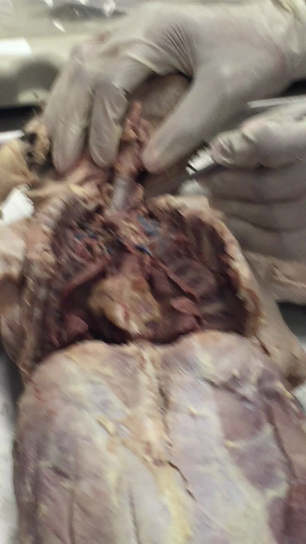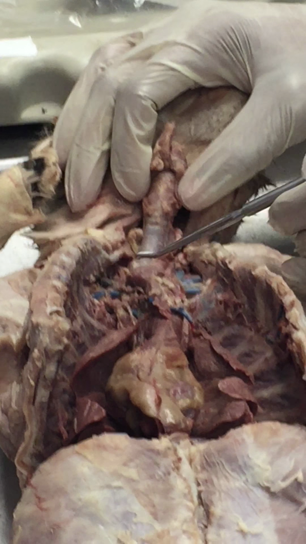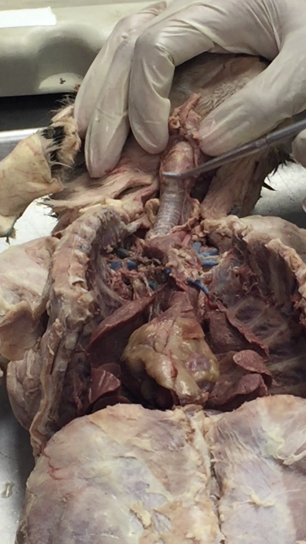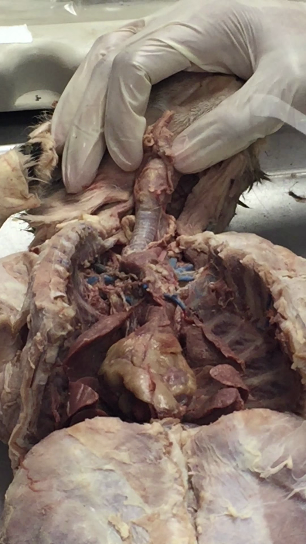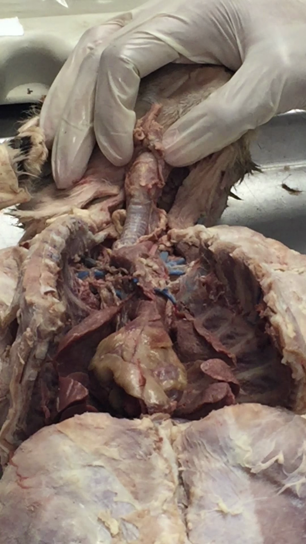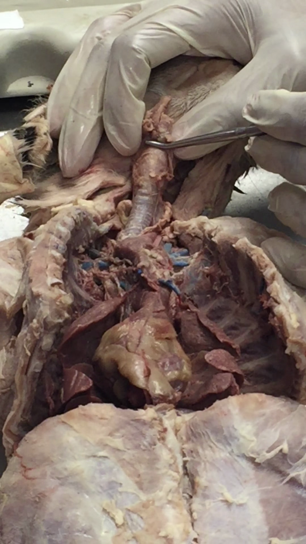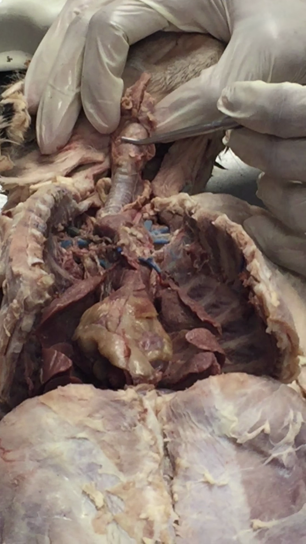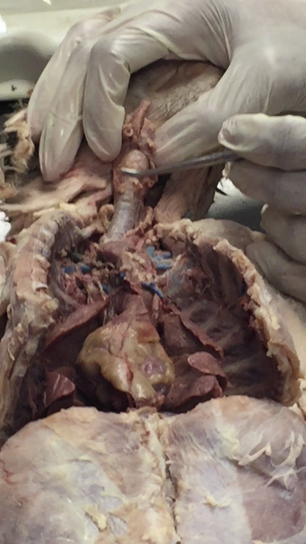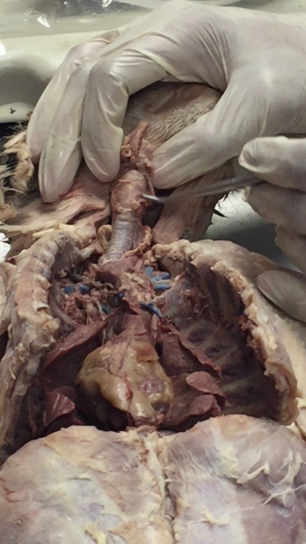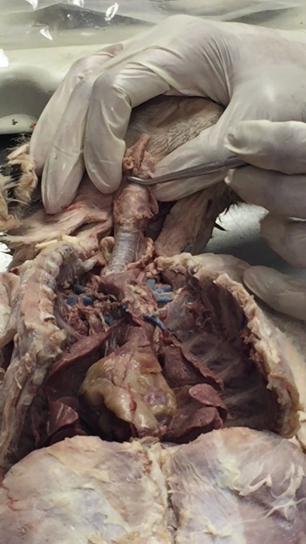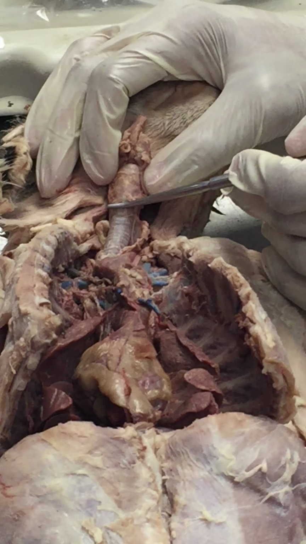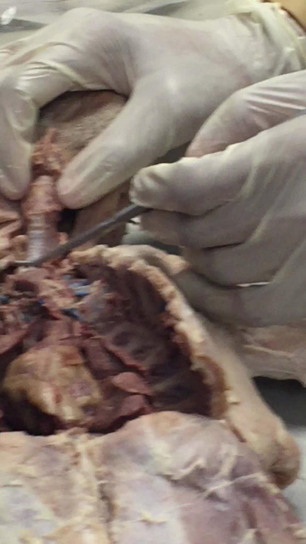Okay, we're moving up. Right here is your trachea. Above your trachea is your larynx. Your larynx is composed of two types of cartilage, thyroid and cricoid cartilage. Your thyroid's up at the top. That's your thyroid cartilage, your Adam's apple. Beneath that is your cricoid cartilage. Those two make up your larynx, what's known as your voice box. Beneath your larynx, it becomes your trachea.